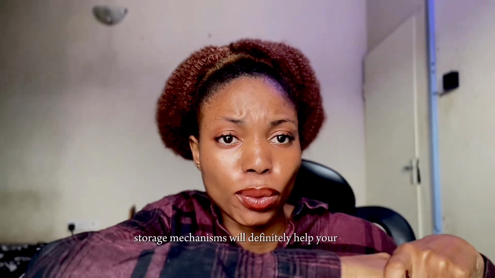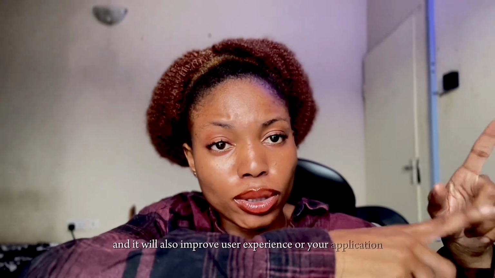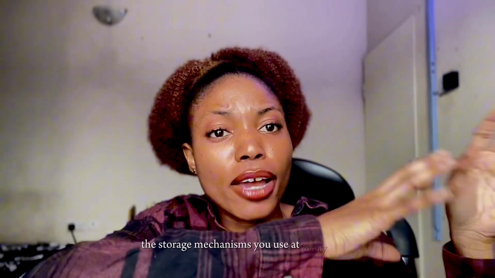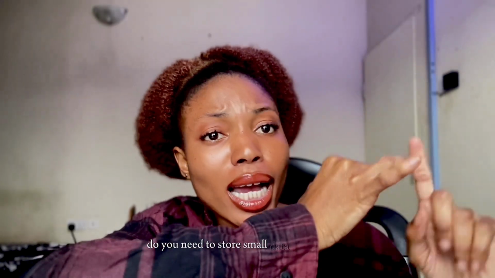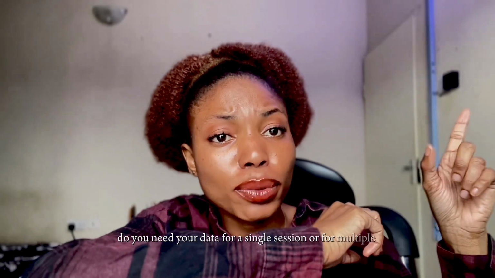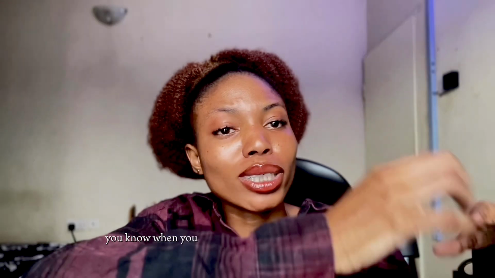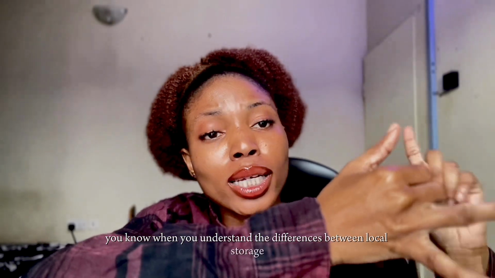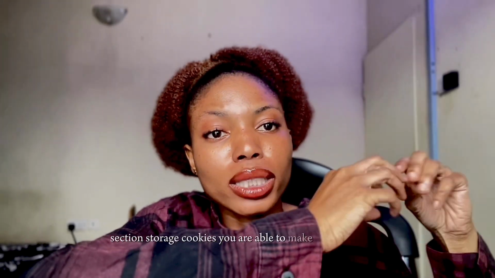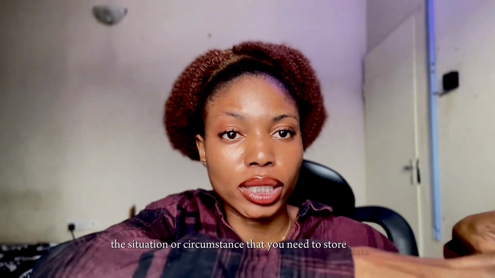Understanding these three storage mechanisms will definitely help your web development skill, and it will also improve user experience on your application. You get to know which storage mechanism to use at every point. Do you need to store small data or large data? Do you need your data for a single session or for multiple sessions? Do you need your data to communicate with your server or not? When you understand the differences between local storage, session storage, and cookies, you're able to make decisions based on the situation or circumstance that you need to store data for.